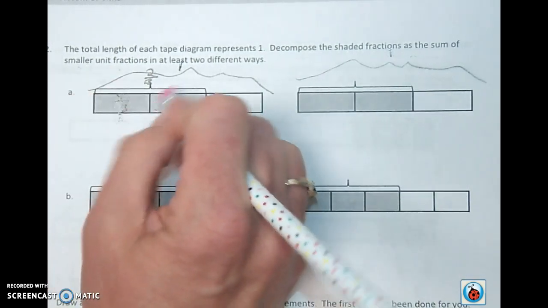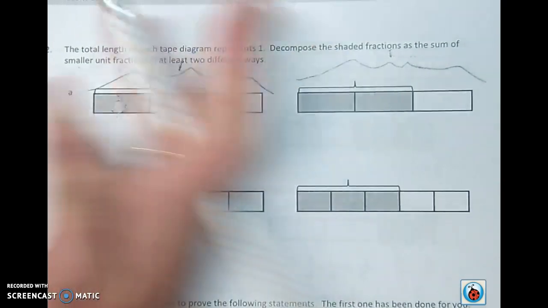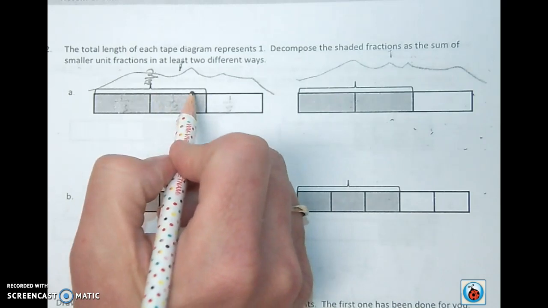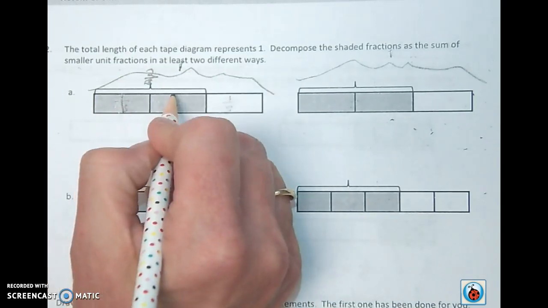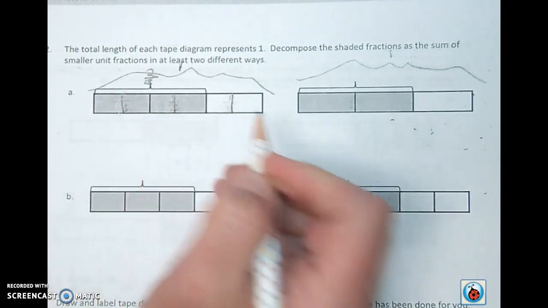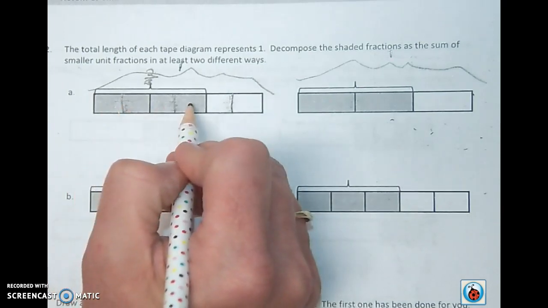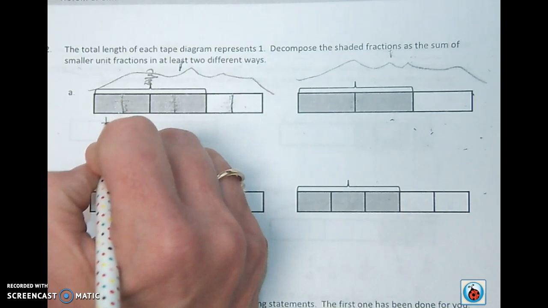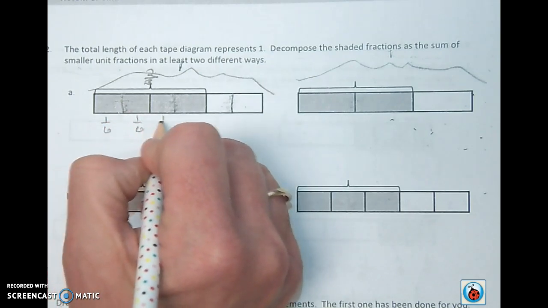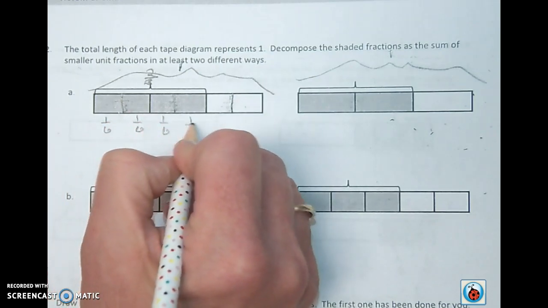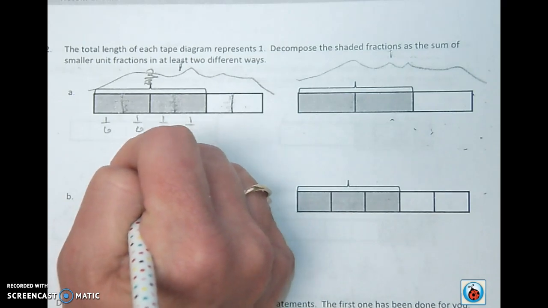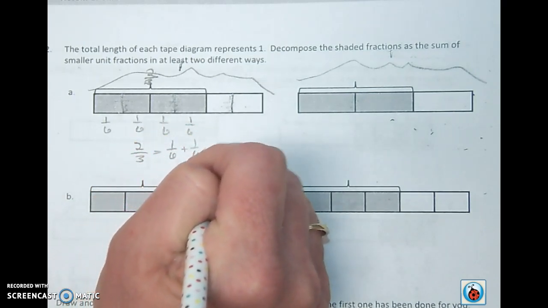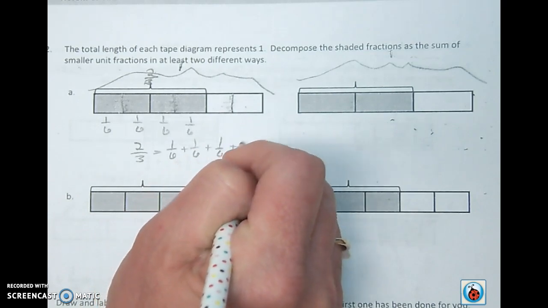Actually, I'm not going to write it in the box because that's going to confuse you when we break them apart. So this is 2/3 right here. Now we're going to break this apart into 1, 2, 3, 4, 5, 6. So now we have sixths. So this is 1/6, 1/6, 1/6, and 1/6. So we can say that 2/3 equals 1/6 plus 1/6 plus 1/6 plus 1/6.